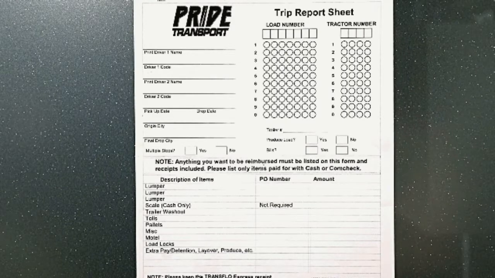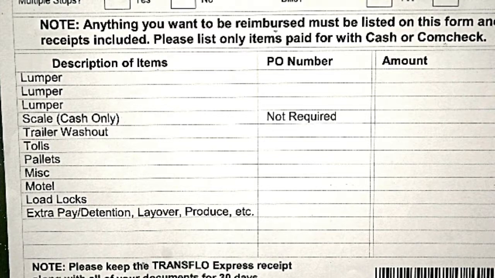All right, so talking about the trip sheet and POs. Very important that you get your POs on your trip sheet in the right place. Those expense POs go right here. Lumper, scale, trailer washout, pallets, miscellaneous, motel, load locks, whatever. Okay? You've got to get a PO. You've got to get a receipt when you're spending company money. Those POs go in this section, and make sure you put your load number on your receipt. Okay? Upper section is for the expense POs.